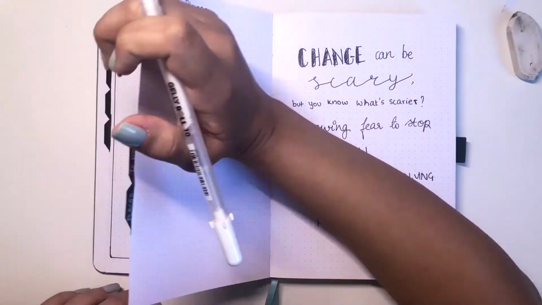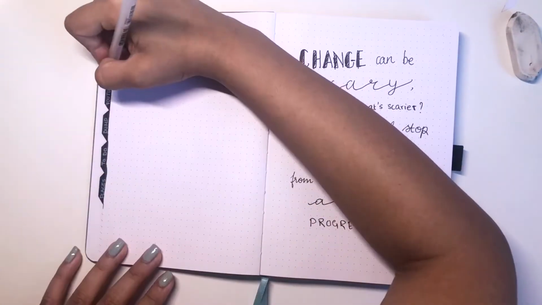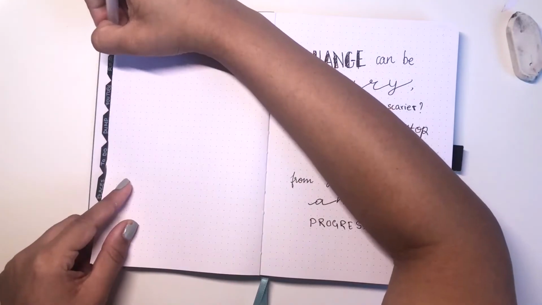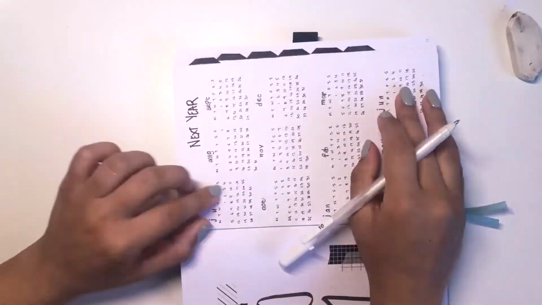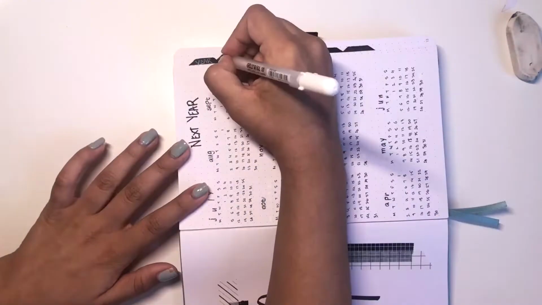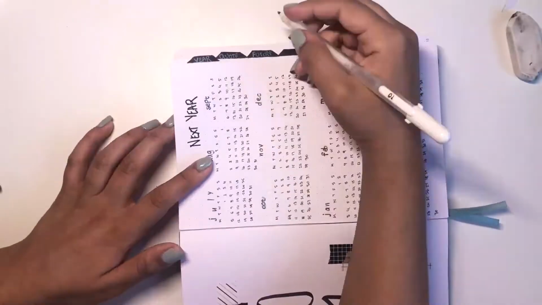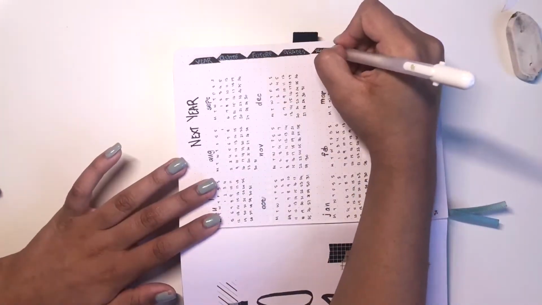Now I'm just writing down on the tabs the names of the spreads just so that it's easier for me to flip. And yeah, once that is done, will come my final flip through.